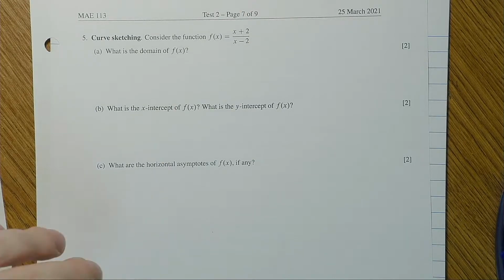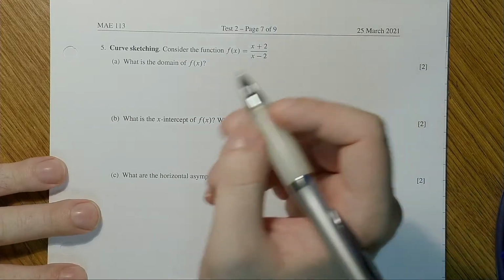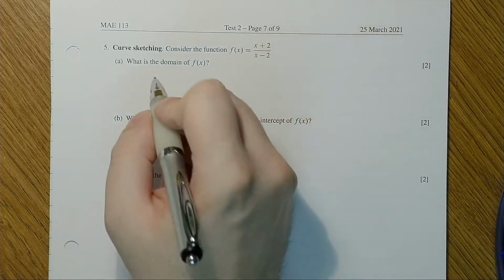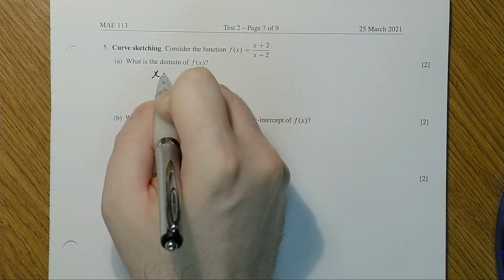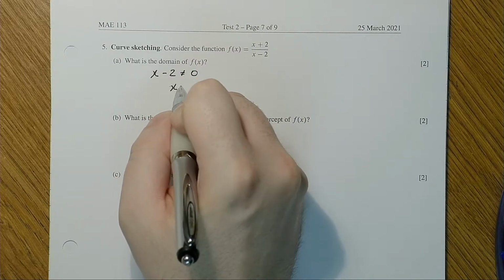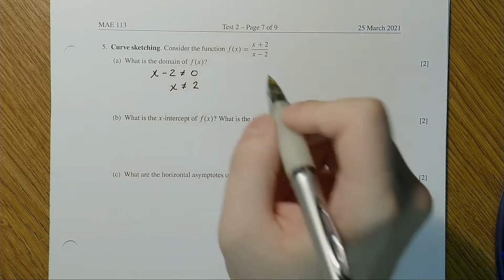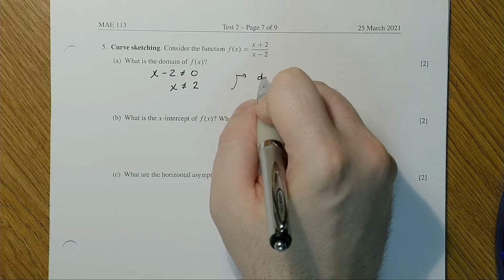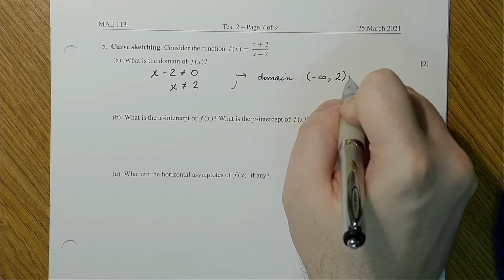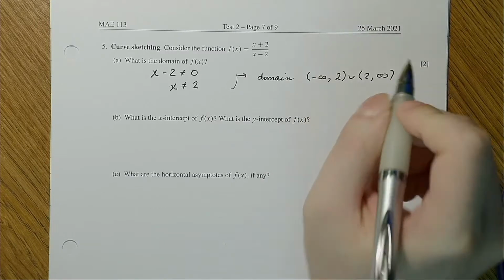Okay. We're almost done. So we're just on the last question. For this one, the domain means where this function is defined. And in this case, the x minus 2 cannot equal 0. So that means that x cannot equal 2. So therefore, my domain should be from minus infinity to 2, union 2 to infinity.